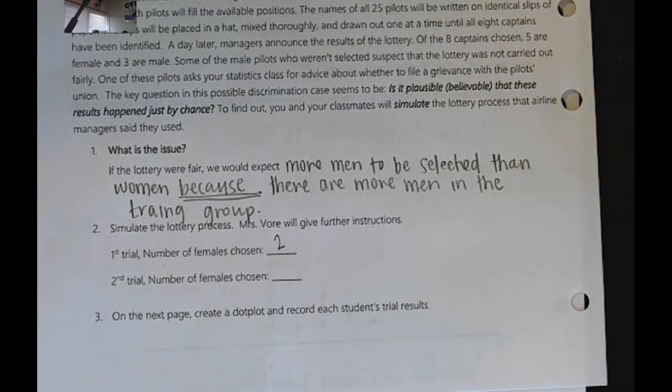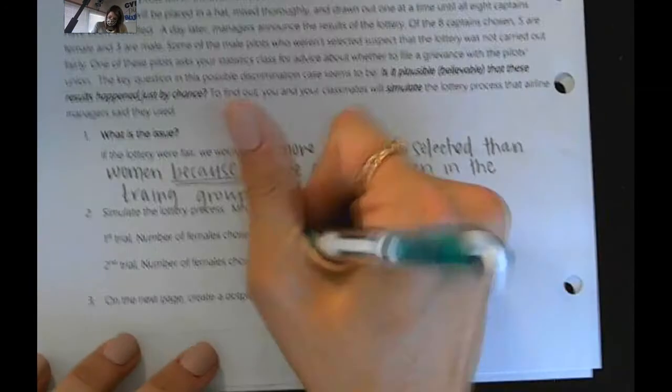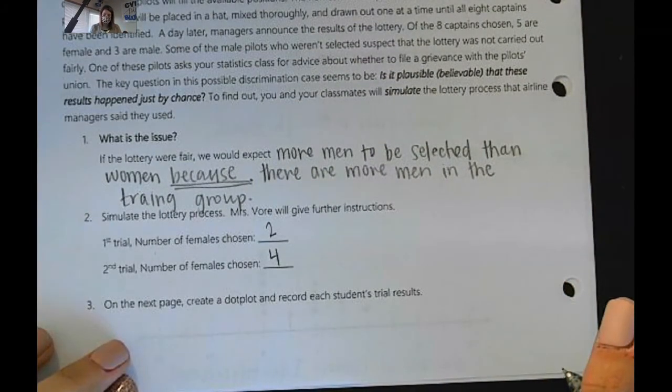Let's go about 30 more seconds. About 10.